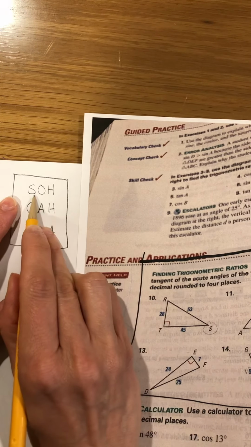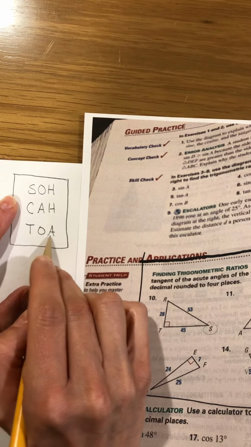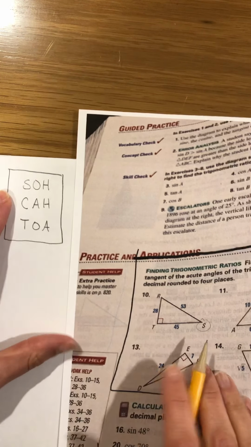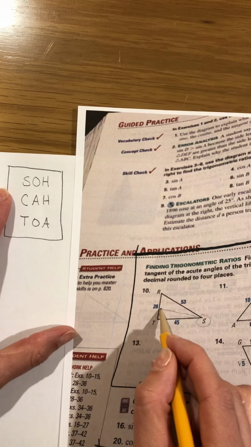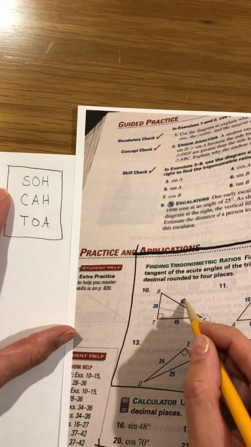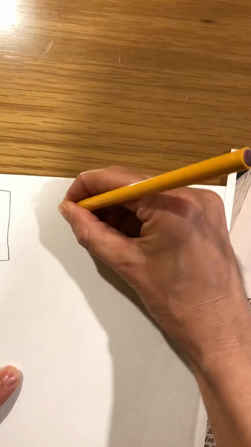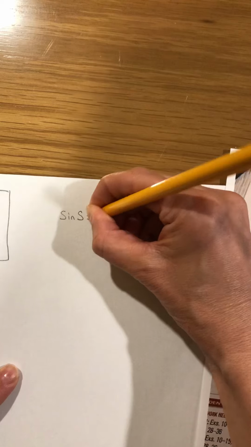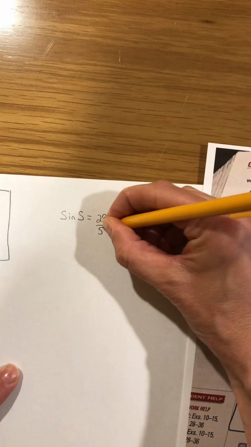So sine is the opposite side over the hypotenuse, SOHCAHTOA. So sine of S equals the opposite side from S, which is 28, over the hypotenuse, which is 53. So sine S equals 28 over 53.